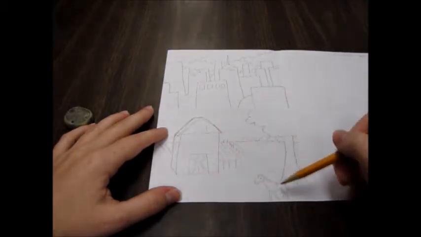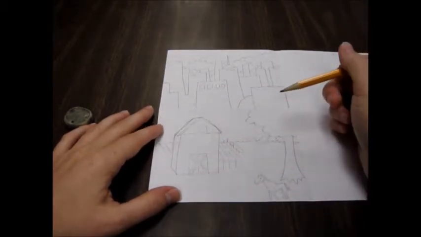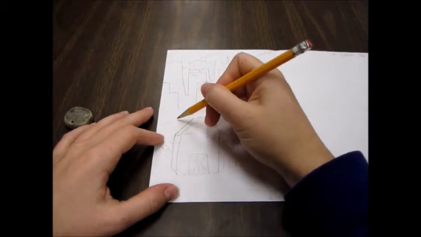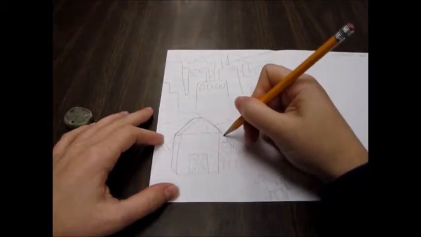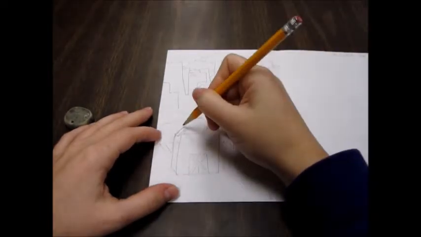This is the middle ground, and this horse right here, he's in our foreground. He's very close. And then, of course, the part of the background is the sky. Figuring out what kind of day it is. Setting the scene.